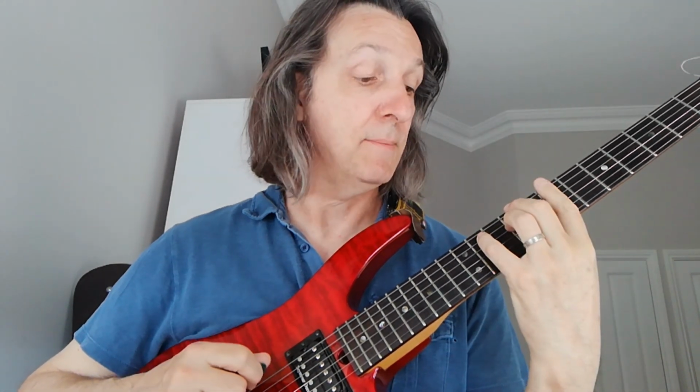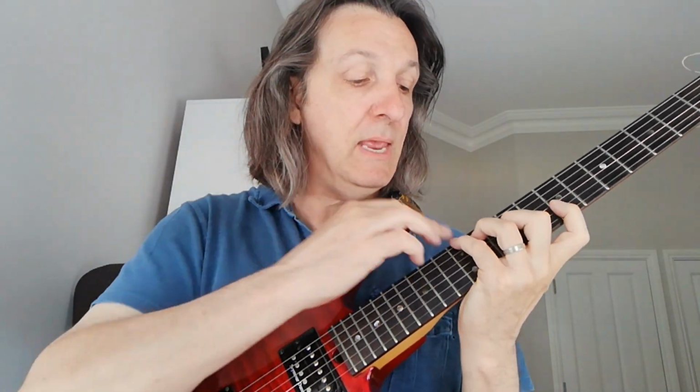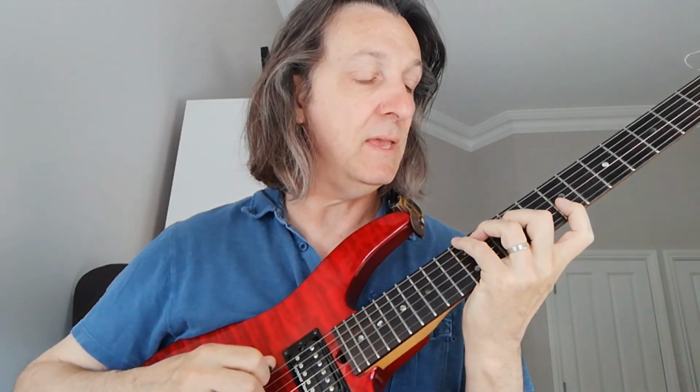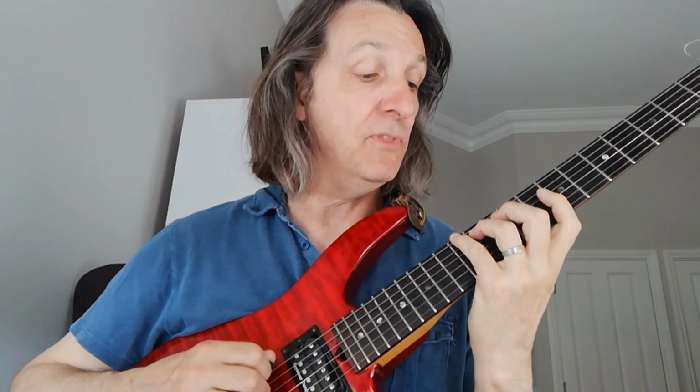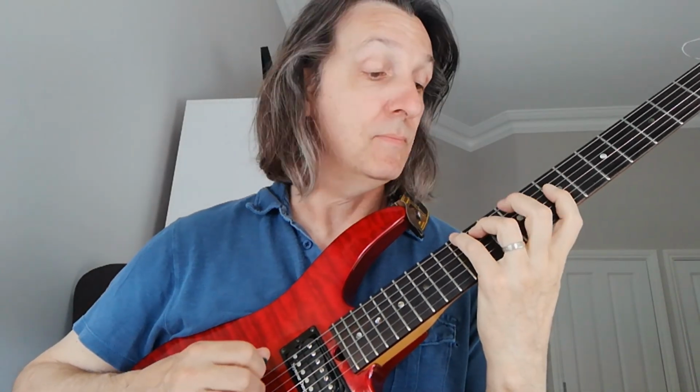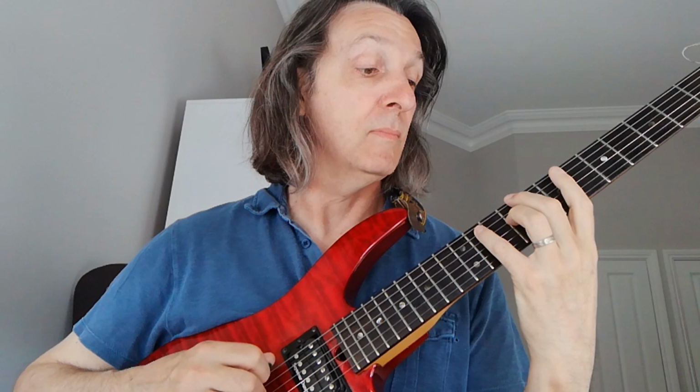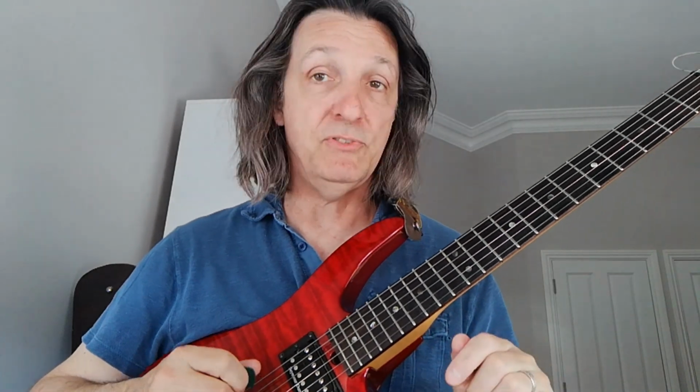So we have that resolution, which is nice. So this would be E, A flat, C, and G flat, and we can move the C to A natural. Gives us nice inner voice motion on that particular chord.